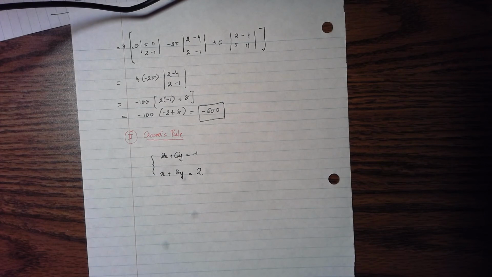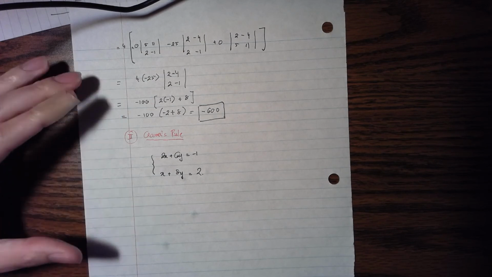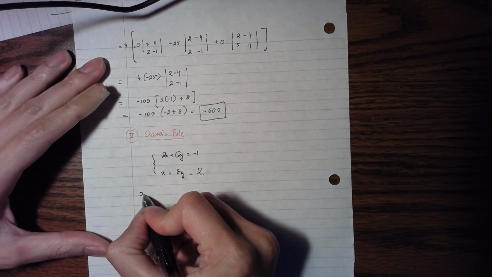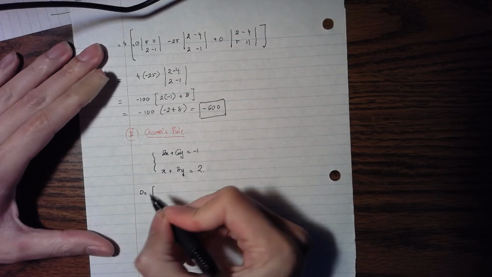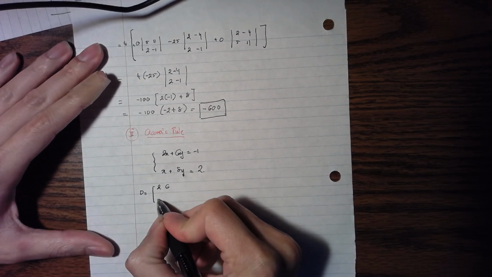Okay. So this is a system of 2 variable, and we have coefficient. All this coefficient here, we can set up the matrix, and from that we can find a determinant. Okay, so let me call D the first matrix with all the coefficient 2, 6, 1, 8.